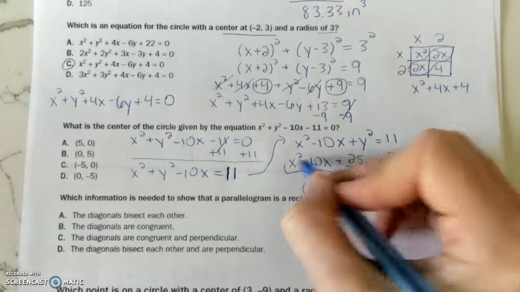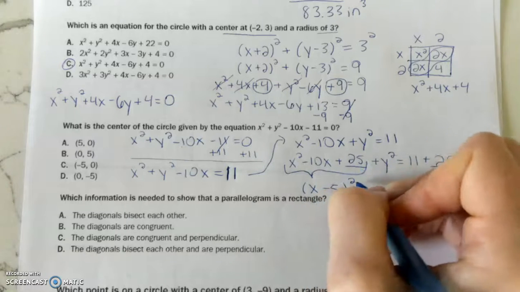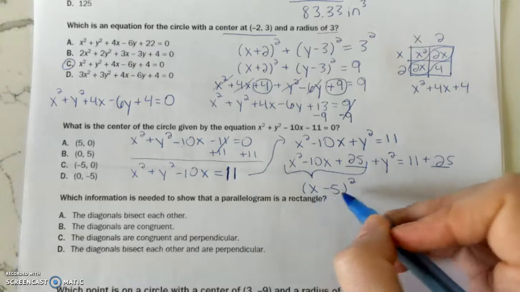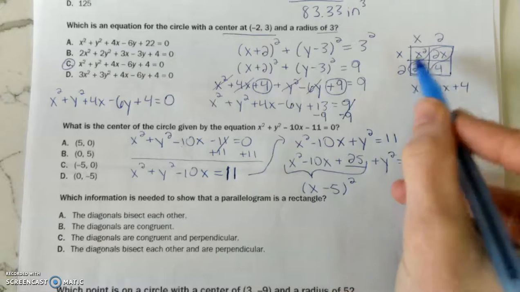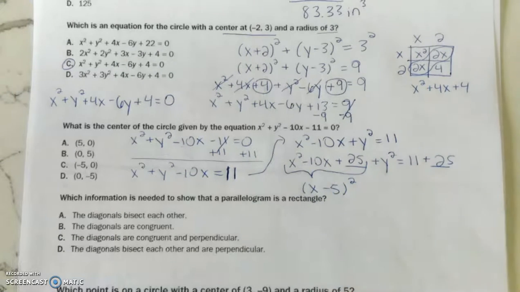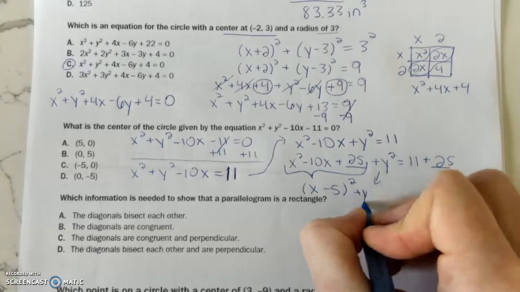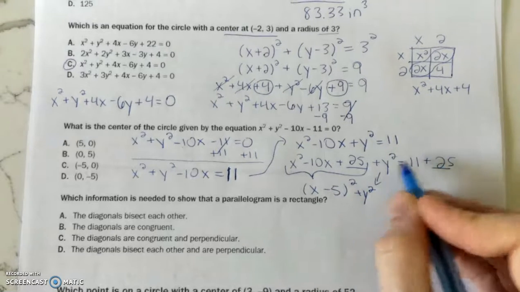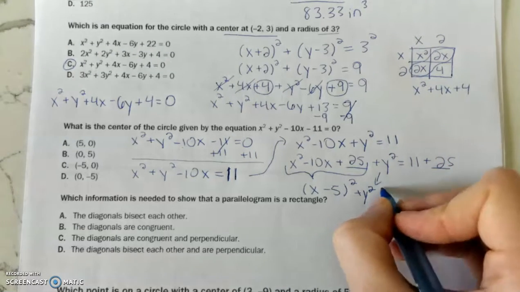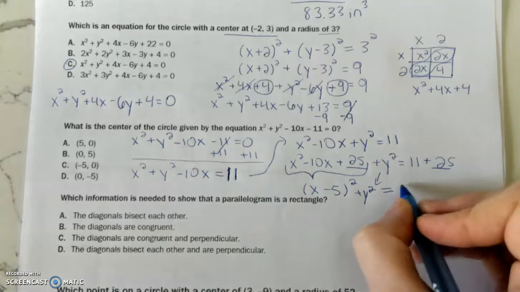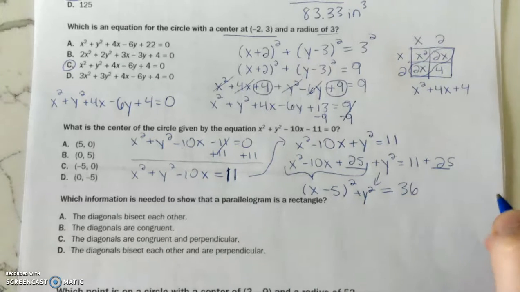So ultimately, this trinomial and this binomial squared are the same exact thing. This is just the factored form. So if I went and multiplied it out like this up here, I would end up with this trinomial. Let's just bring down our y squared, because I have no y group to complete the square, is equal to, now 11 plus 25 gives me 36.